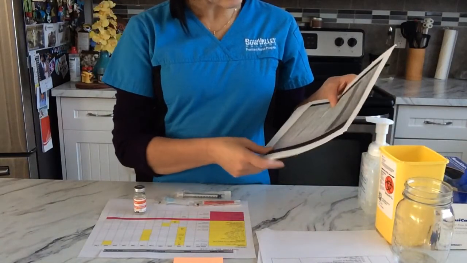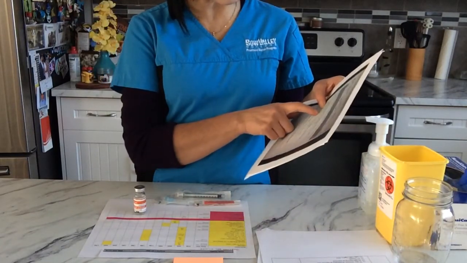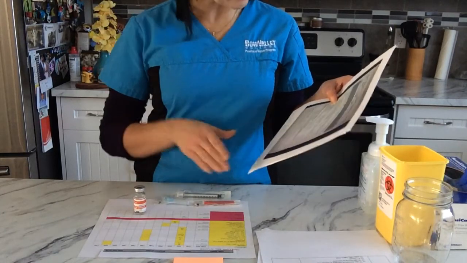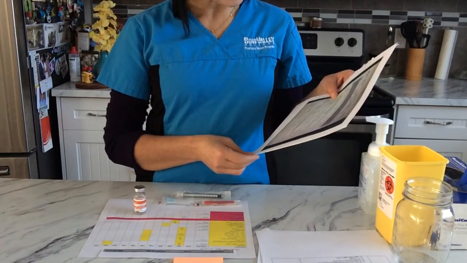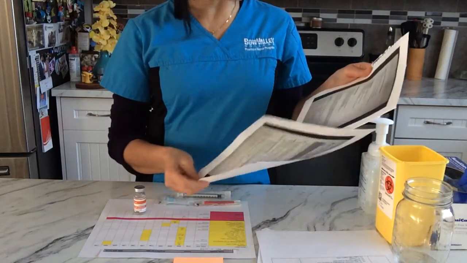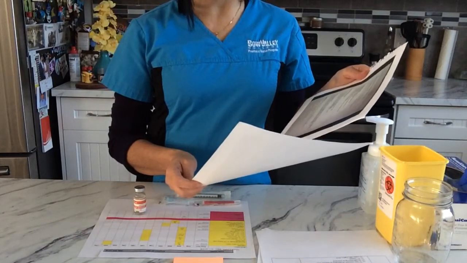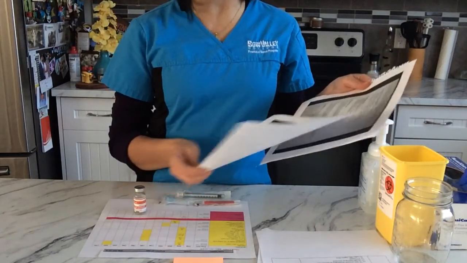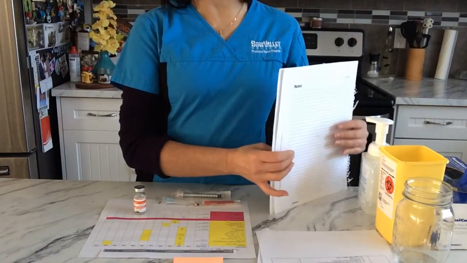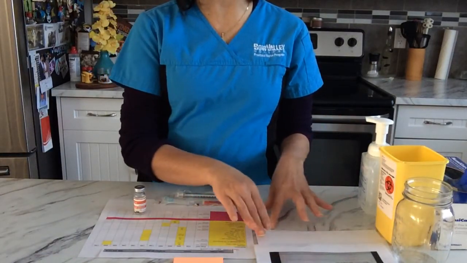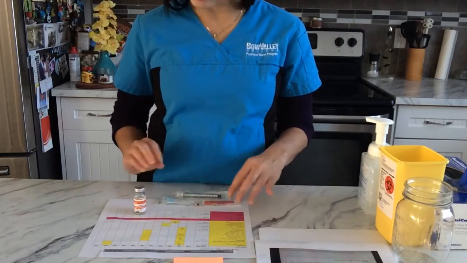The needle for subcutaneous injection is 25 gauge. That's what I have here with me. It also gives you more information about contraindications and potential hazards with this medication. I will explain to my client about heparin before I administer it.